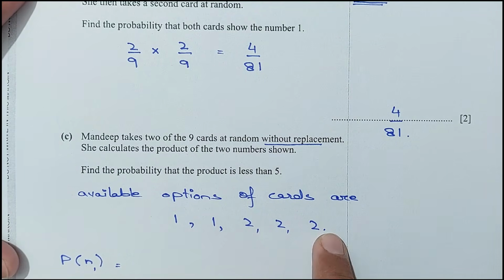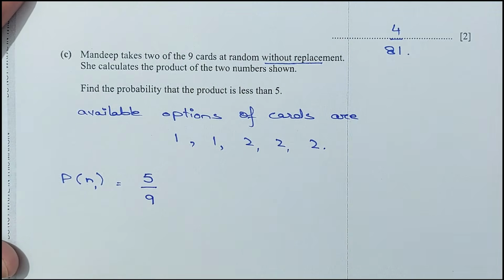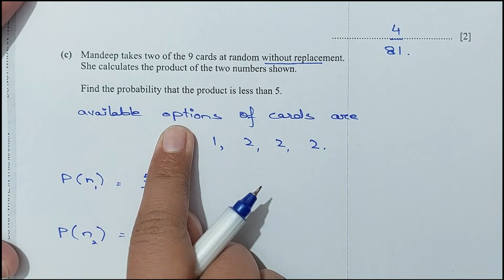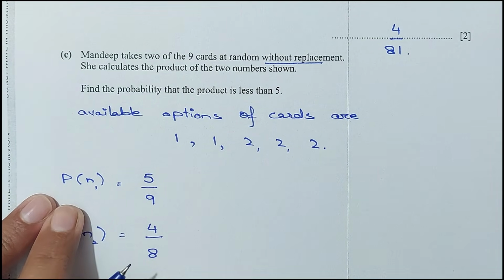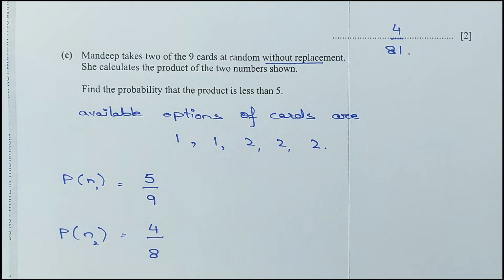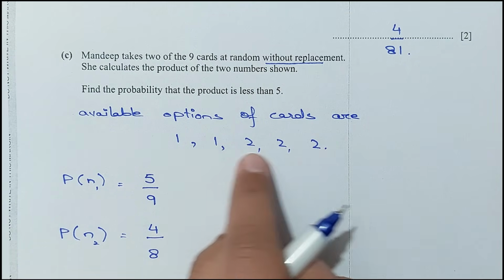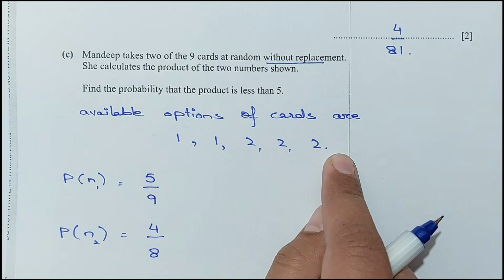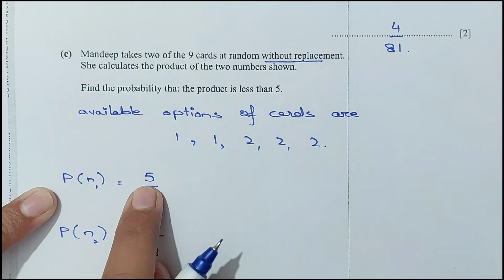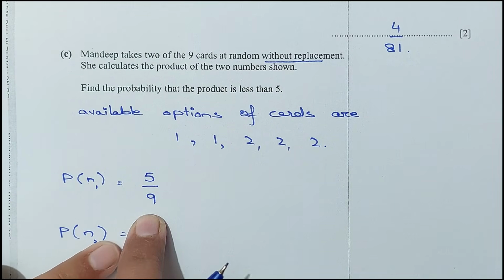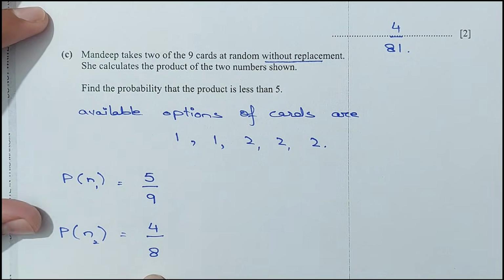There are 5 numbers she can pick whose products are less than 5 out of the 9 options. And for the second number, if she picked already one number, 4 options are left out of 8 options, right? Now the first card she picked has 5 options out of 9 cards, and the second card she picked has 4 options out of 8 cards, right?